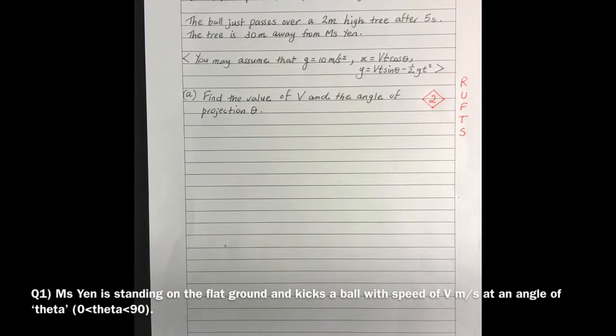Miss Yen is standing on the flat ground and kicks a ball with speed of v at an angle of theta, which is between 0 and 90 degrees, pi on 2. The ball just passes over a 2 meter high tree after 5 seconds. The tree is 30 meters away from Miss Yen.